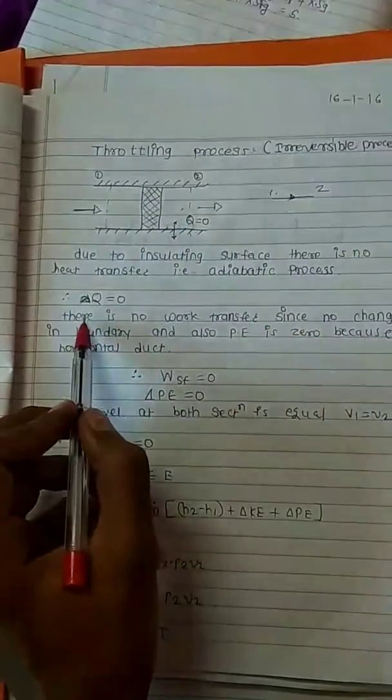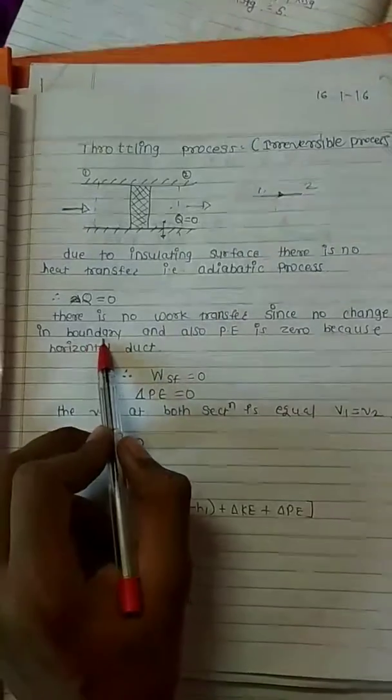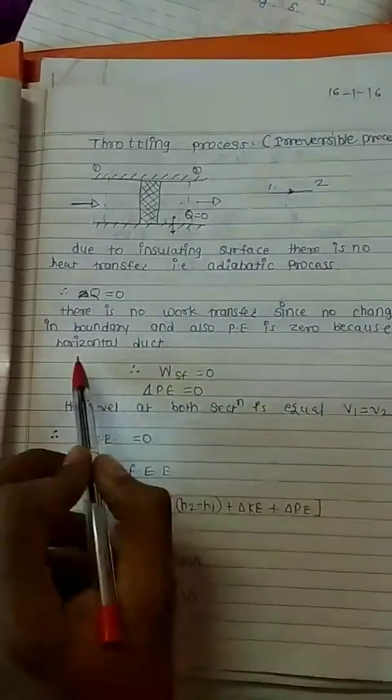So we can say there is no work transfer since there is no change in boundary, and also the potential energy change is 0 because it is a horizontal duct.